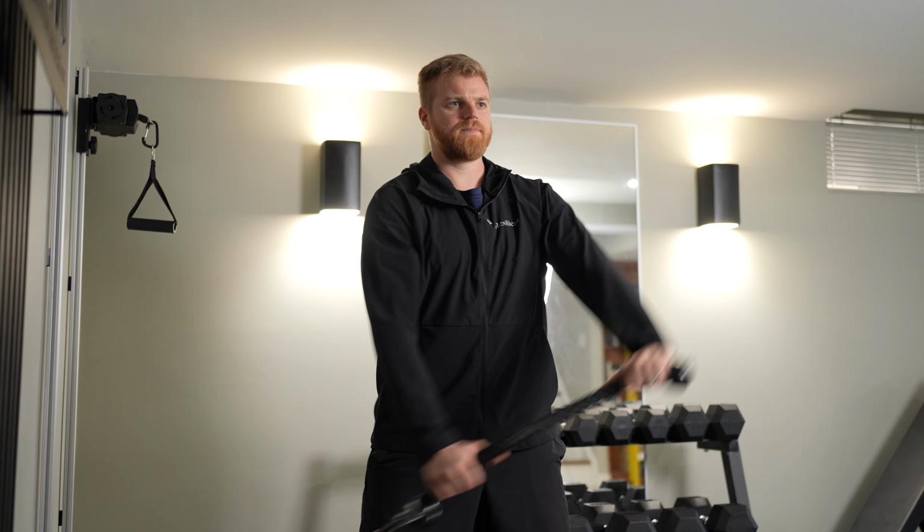What I actually do is instead of coming across like this, I go more on a diagonal. So my right hand ends up in line with my left hip. Because remember, we want this right rib cage to go down towards that left pelvis. So if I come across my body, I'm going to create more of that tension and facilitate more of that rib cage rotation.